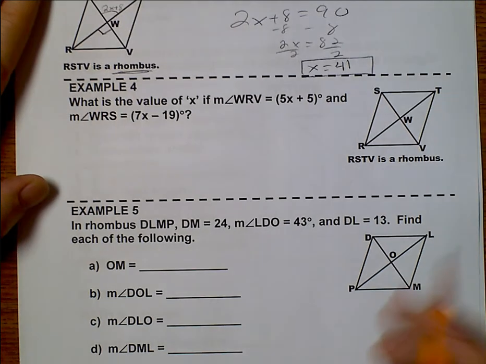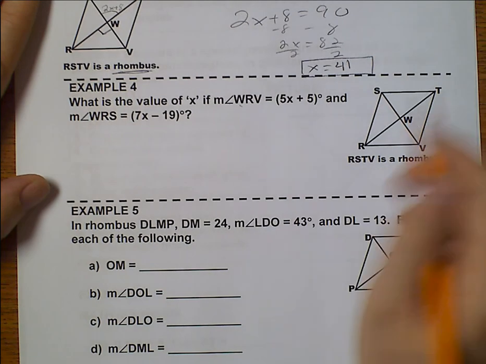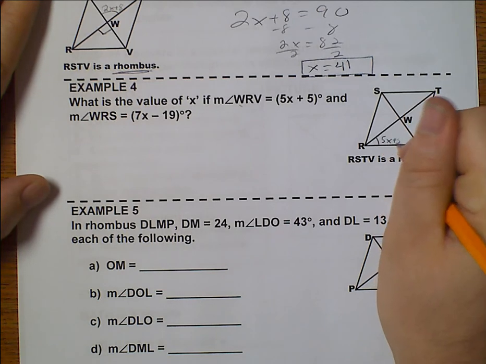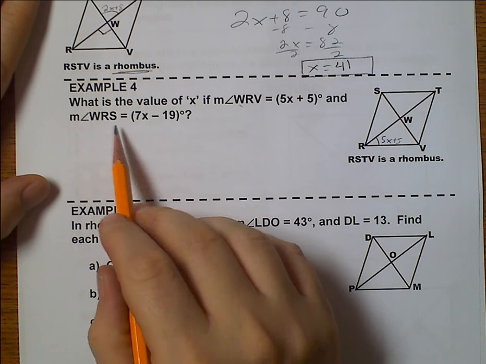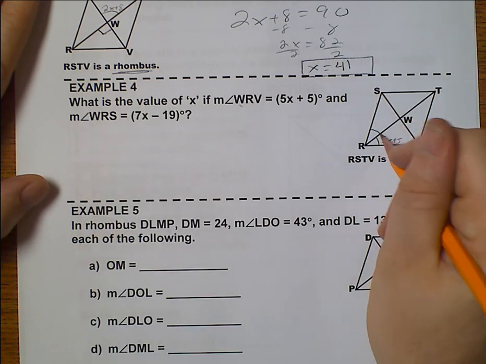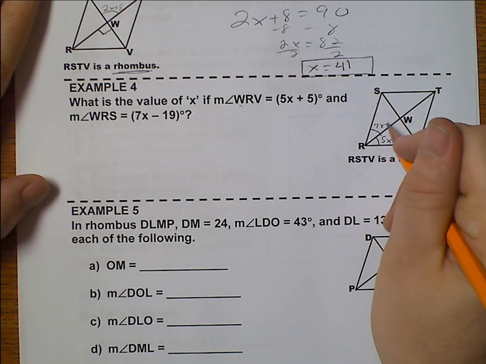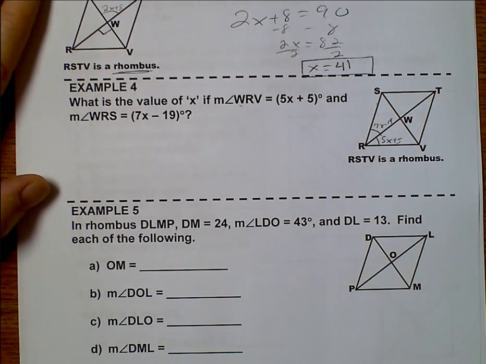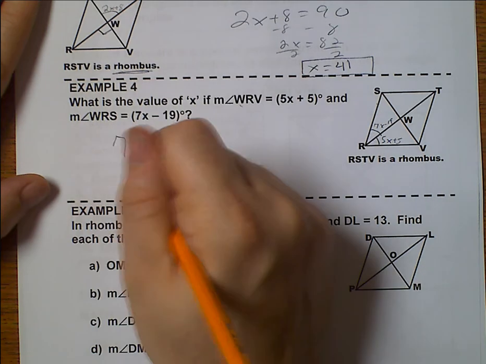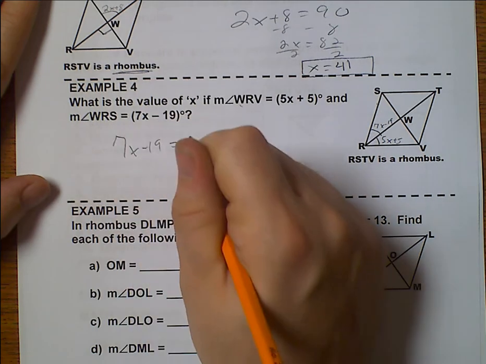Well, here they say that WRV is 5x plus 5, and WRS is 7x minus 19. Well, because the diagonals bisect the angle, that must mean that they're the same. So 7x minus 19 will equal 5x plus 5.